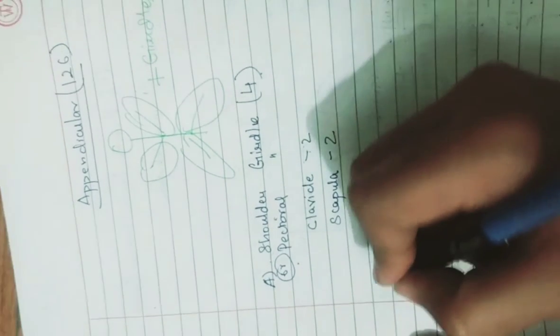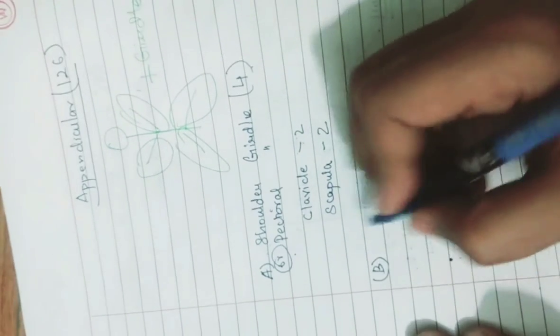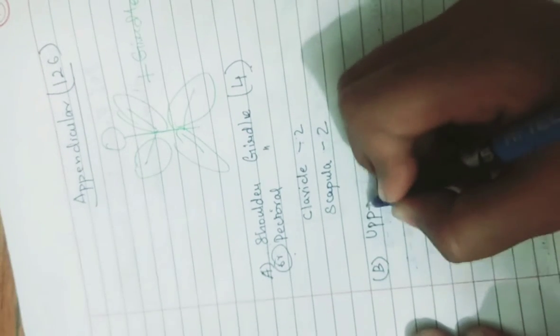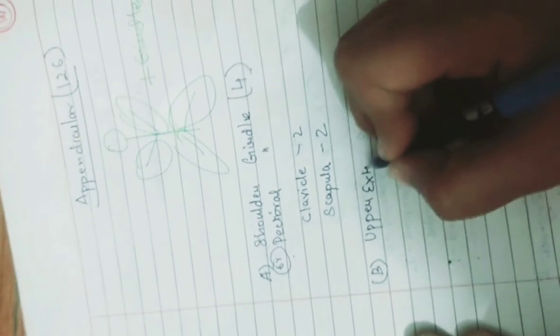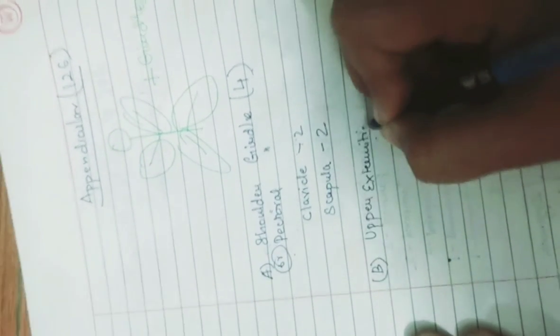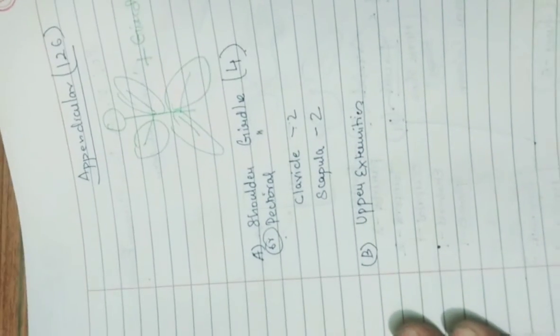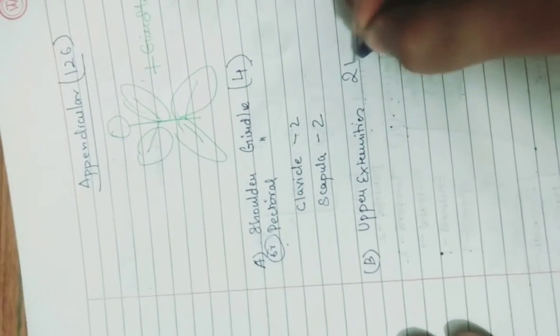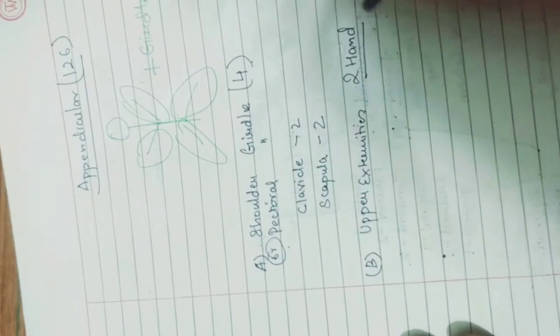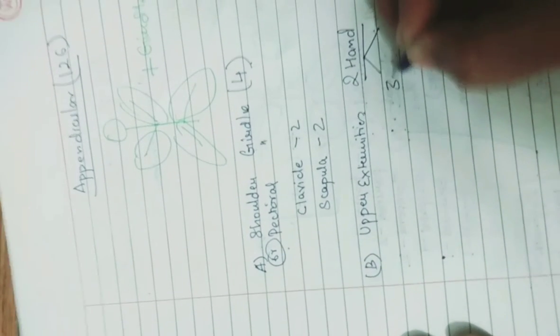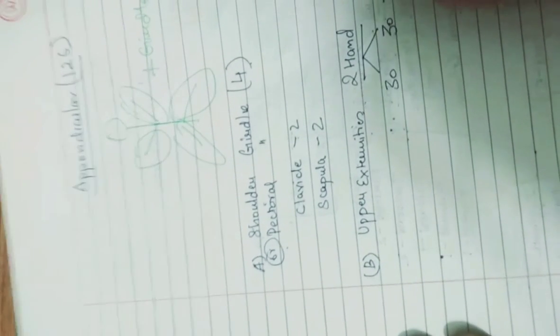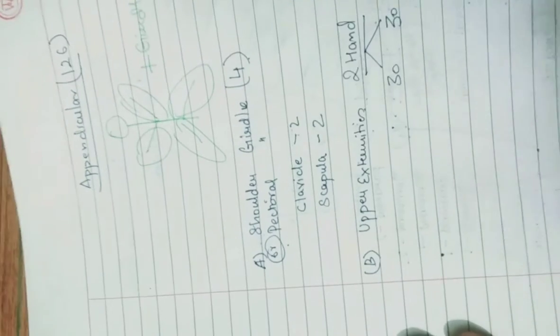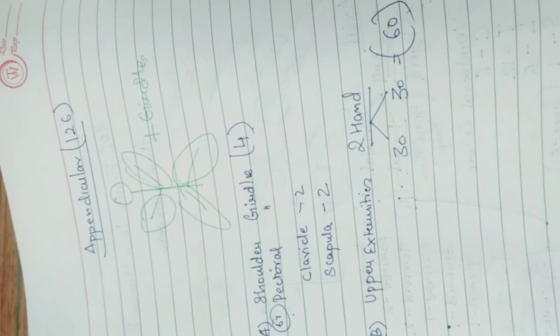Now the second part is your upper extremities. Usually you have two hands, right? So in one hand you have 30, in the other hand you have 30, so in total you have 60 bones in your upper extremities.